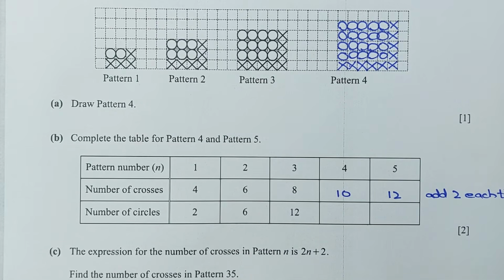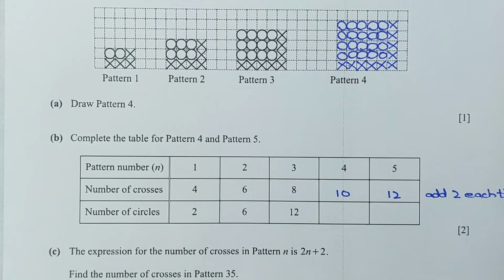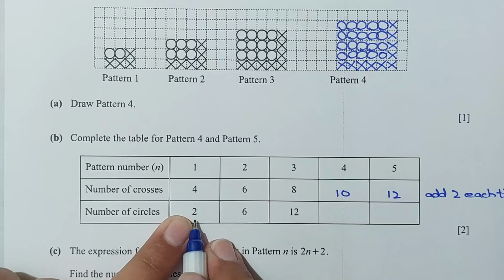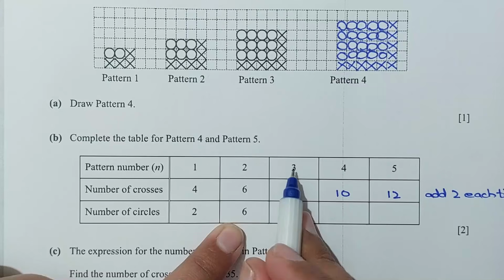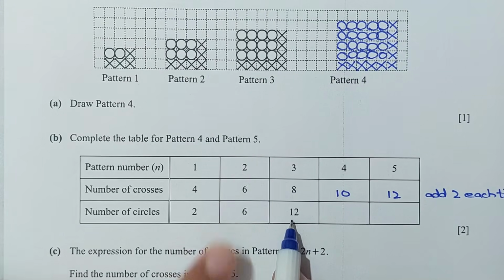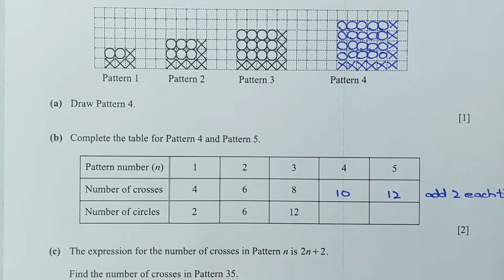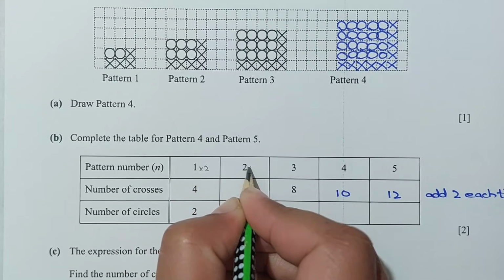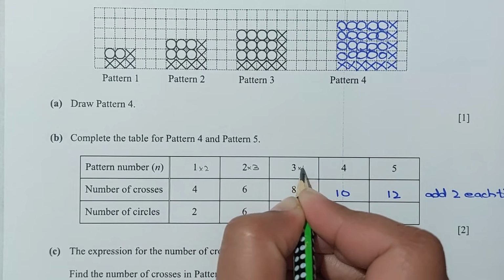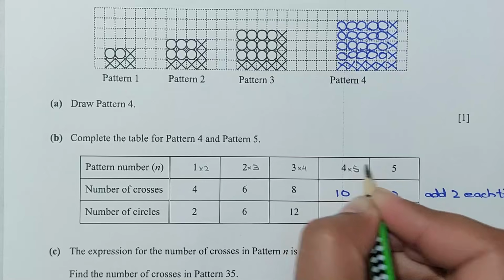What is the difference? How can I find the number of circles for pattern 4 and 5? Pattern 1, we have 2 circles: 1 times 2, and then 2 times 3 is 6, 3 times 4 is 12. Let's make this make sense. 1 times 2 is 2, 2 times 3 is 6, 3 times 4 is 12, 4 times 5.